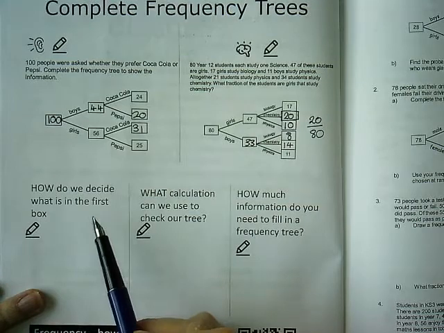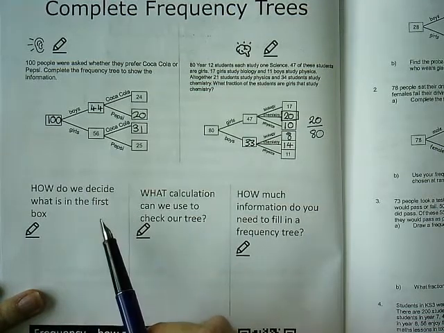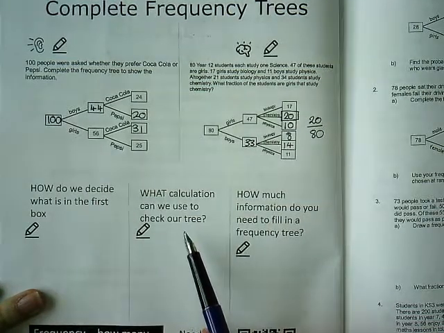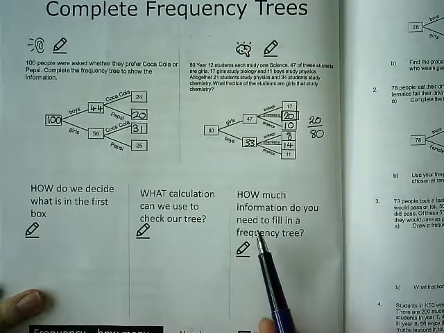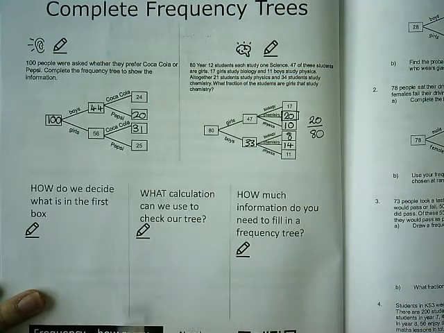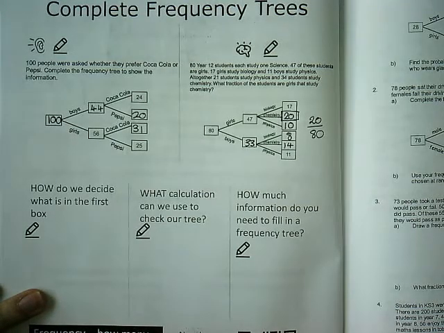Three questions. How do we decide what is in the first box? What calculation can we use to check our tree? And how much information do you need to fill in a frequency tree? So pause the video, answer those questions, and check them against my answers in a minute.